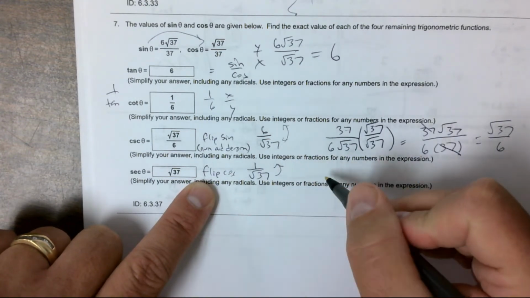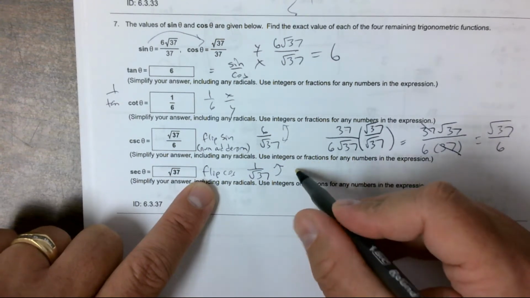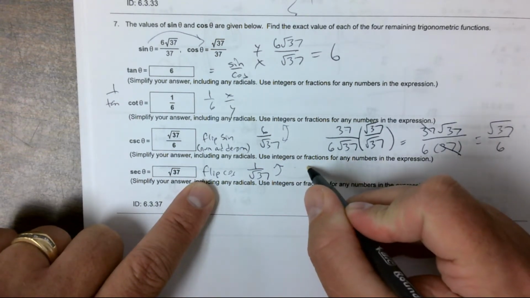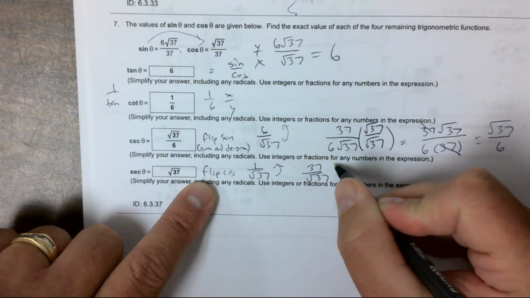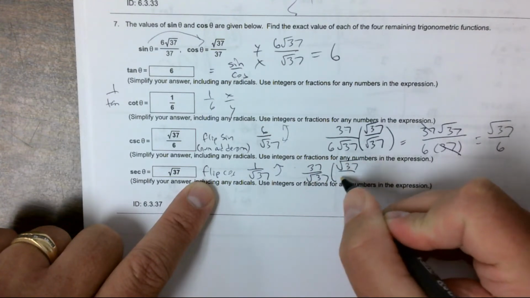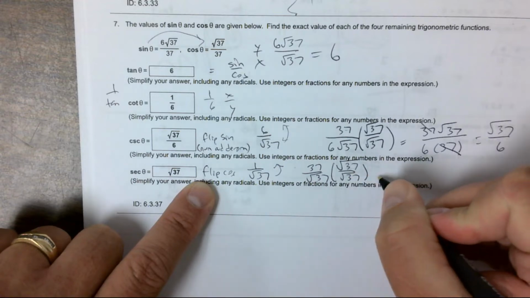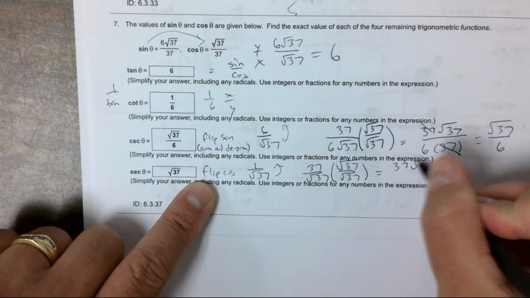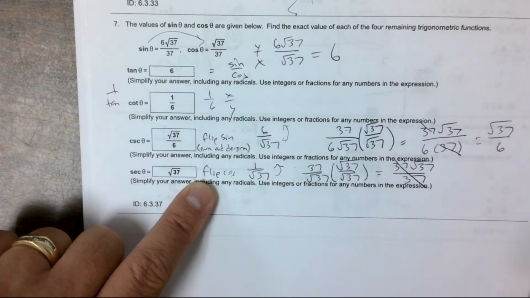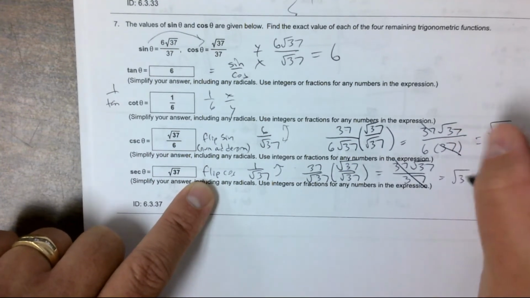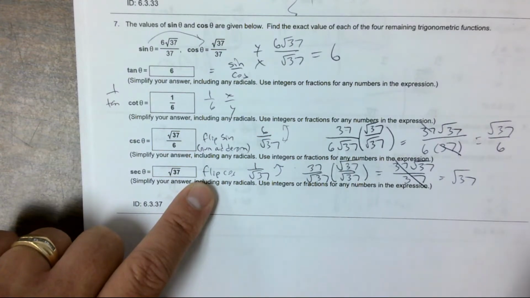Or if you want to take it a little bit slower, you have 37 over square root of 37, and then multiply by square root of 37 over square root of 37, which gives you 37 square root of 37 over 37, and then that cancels. So then you have square root of 37. So that's how all that works.